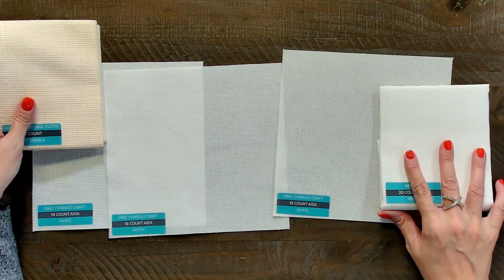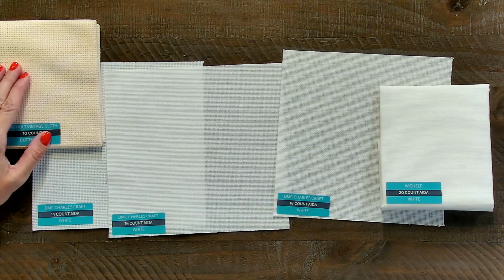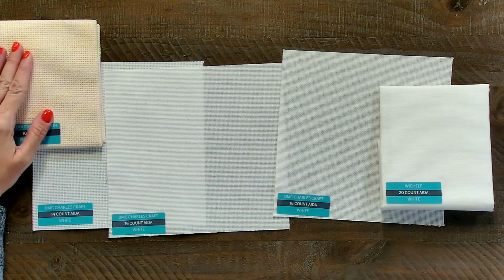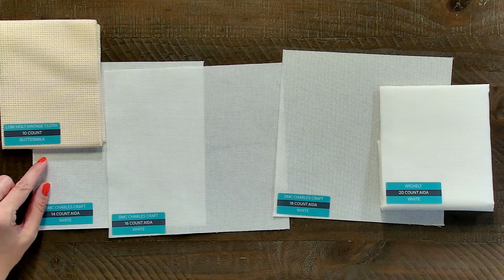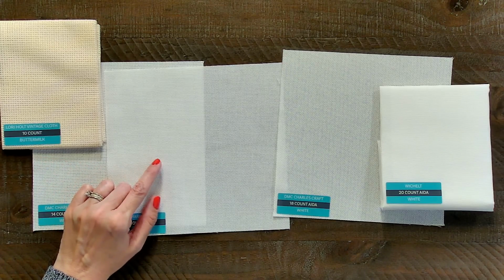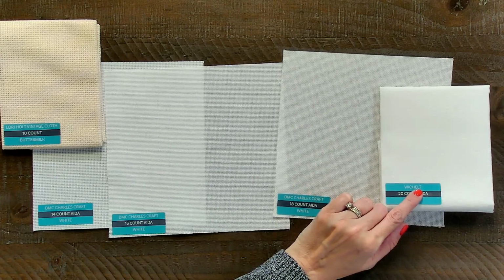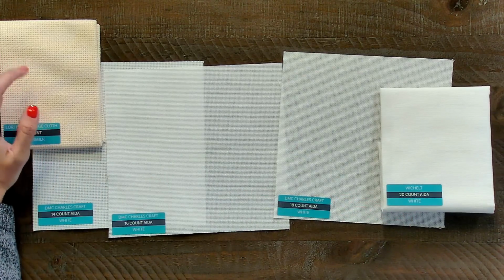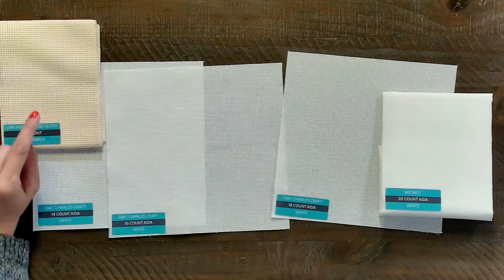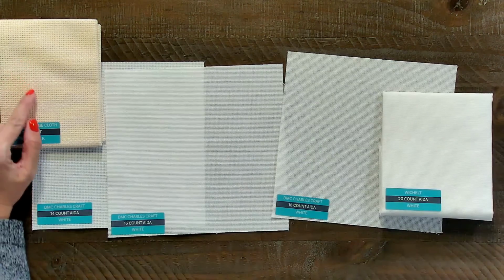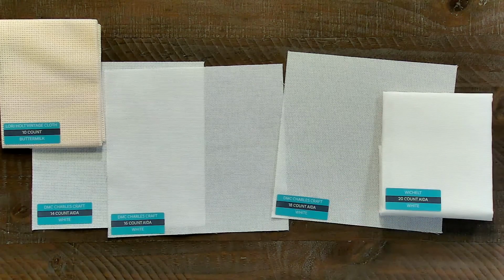So when you look at it, your 10 count is going to be your largest squares and your bigger stitches. 14 count is the most commonly used. With 16 count, your stitches are smaller, and even smaller. So your fabric squares are bigger on the 10 count and smaller as the count goes up, meaning you go from bigger stitches all the way to smaller stitches. So that's all about stitch count.